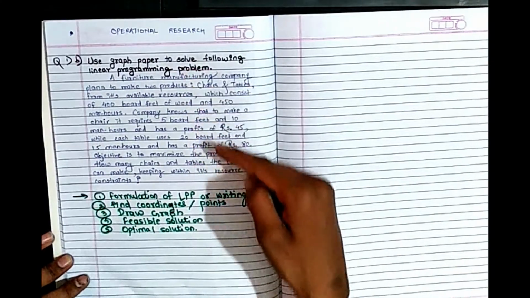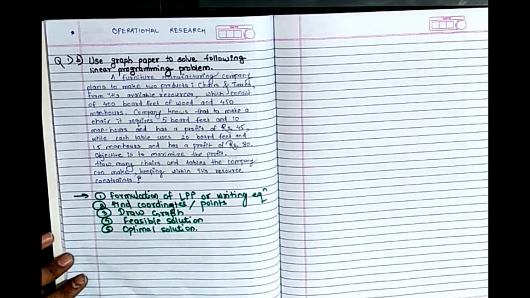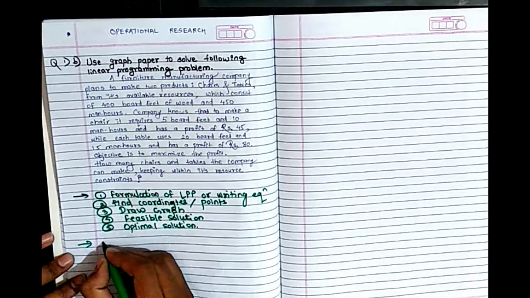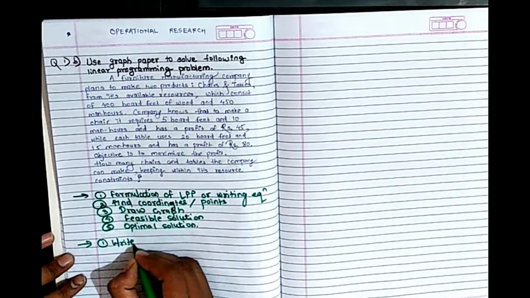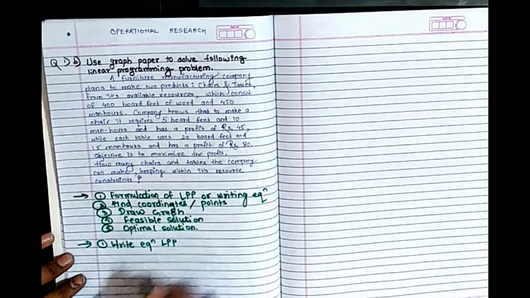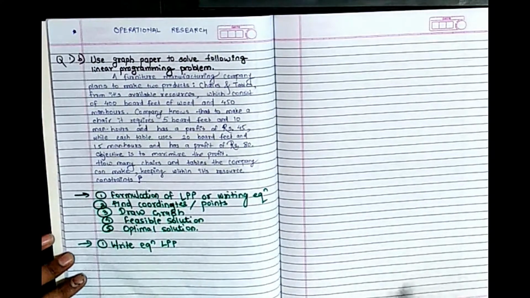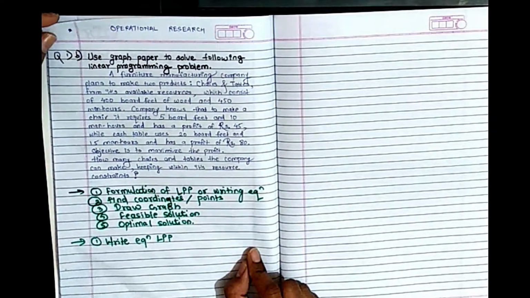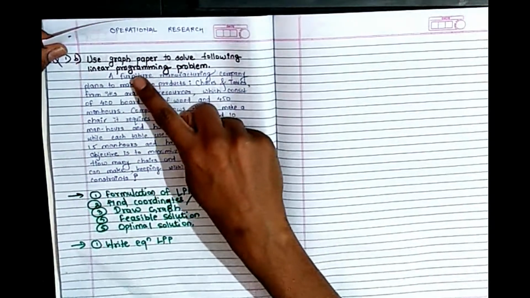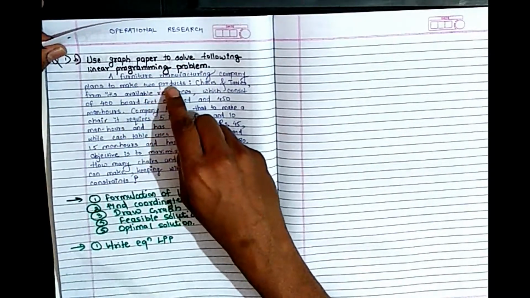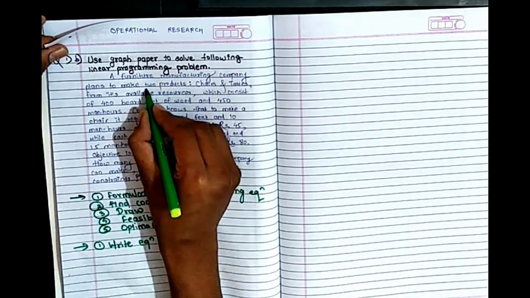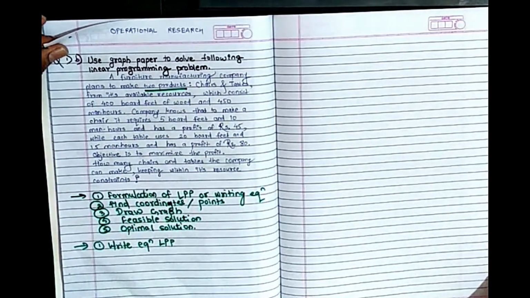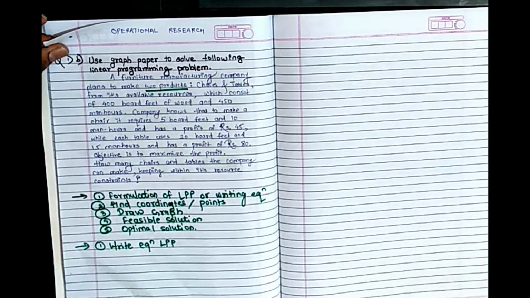As this is the theoretical statement given in the problem, so we will start with the first step, that is to write the equation or formulation of LPP. So instead of reading each and everything, we will search for the keyword product in the given equation. Here given is that a furniture manufacturing company plans to make 2 products. So here we found the word 2 products. So wherever we found the product, we can easily say that this is our decision variables.